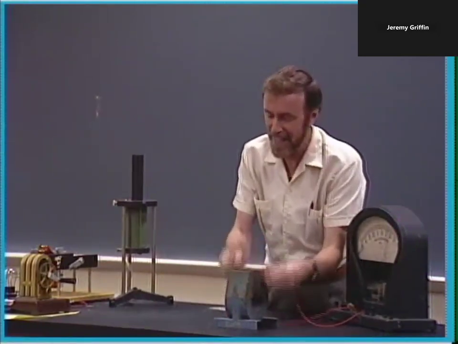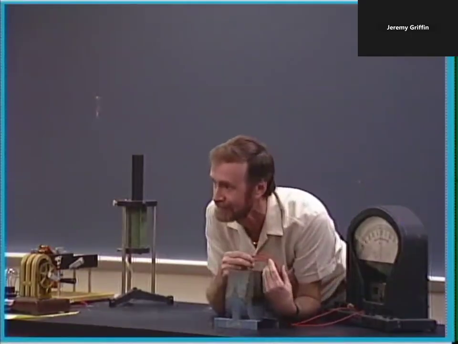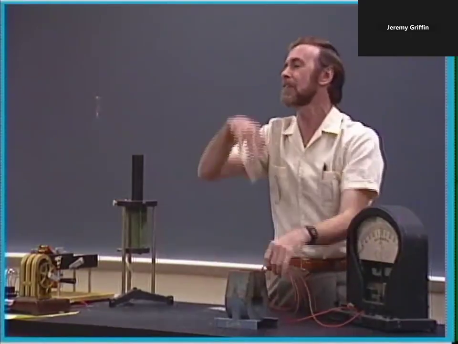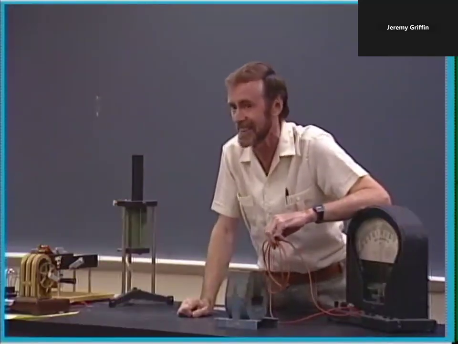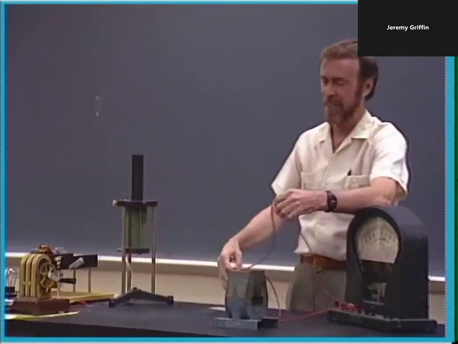Okay, this is a remarkable discovery that one can, it turns out, induce voltage by simply moving a wire in and out of a magnetic field. And so Faraday's discovery is couched a little differently. Today it's called Faraday's law.